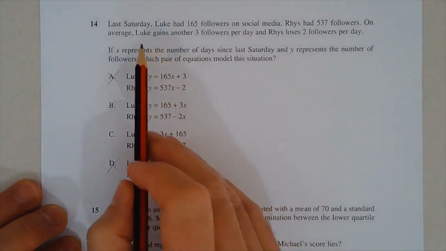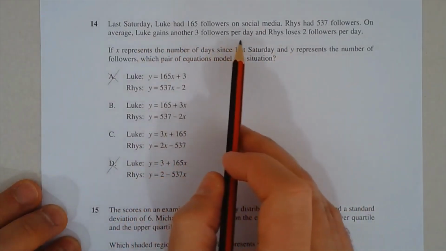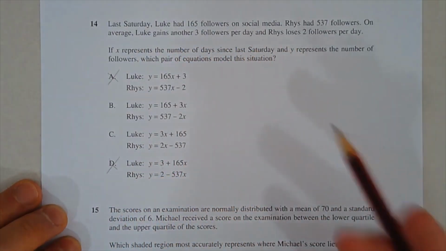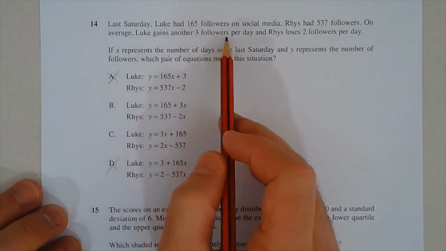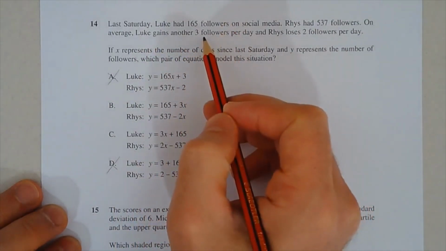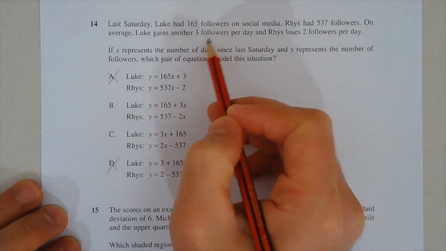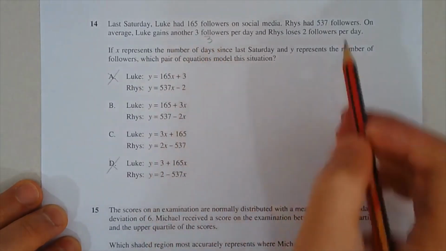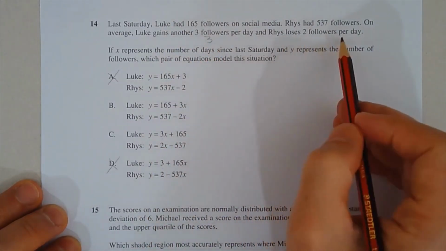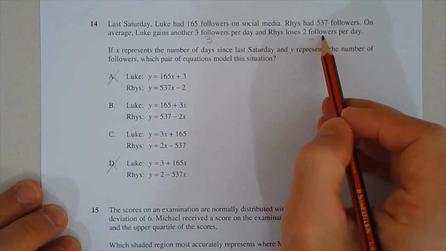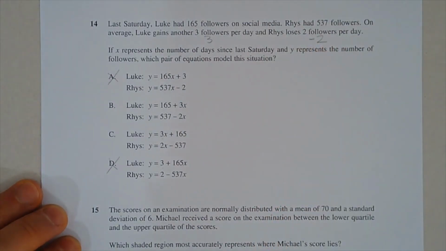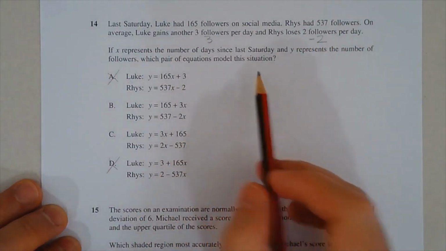Now, let's have a look at the number of followers per day, or the gain or loss, the number of followers. Luke gains 3 followers per day. So I would expect a gradient of 3 for Luke. Reese loses 2 followers per day. I would expect a gradient of -2 for Reese. Now, x is the number of days that passes.